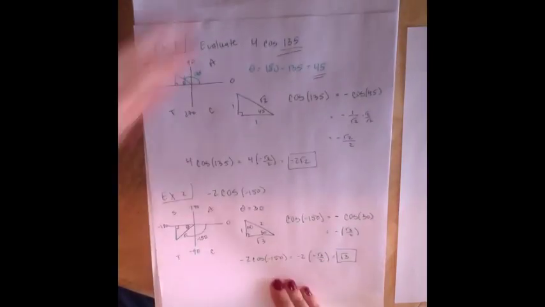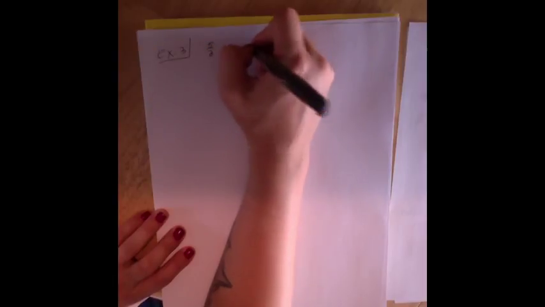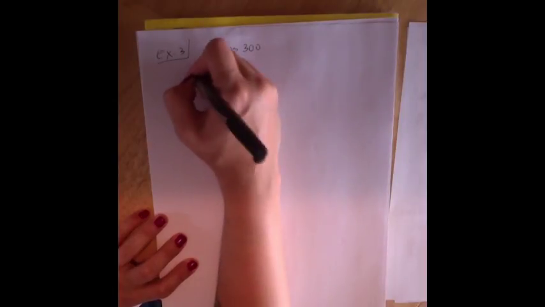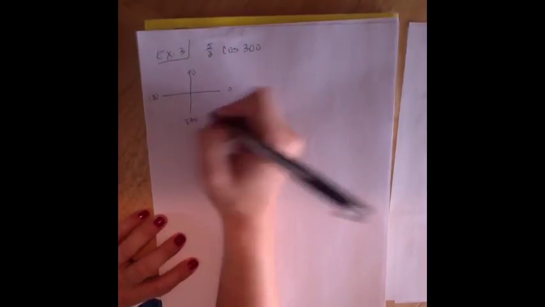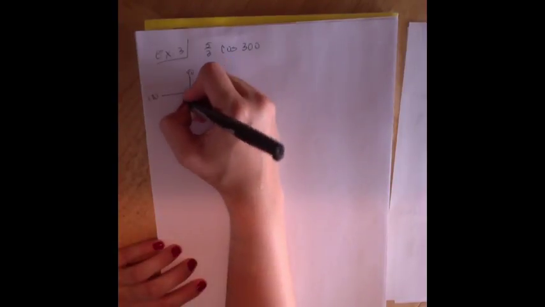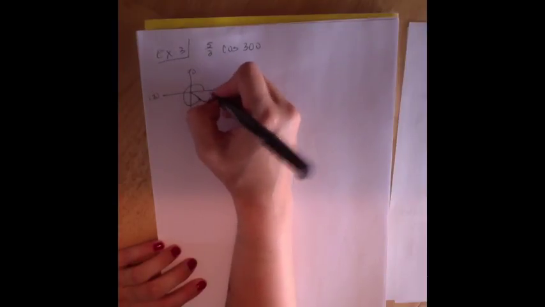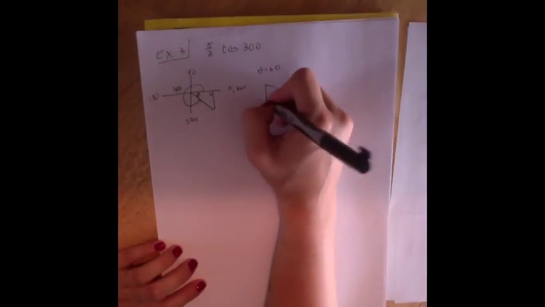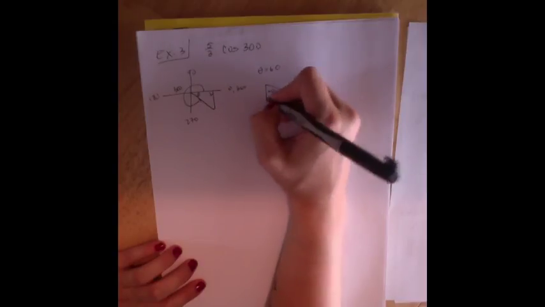All right, let's do another. We want to evaluate 5/3 cosine of 300. So again, I have 0, 90, 180, 270, and this is 360. So 300 puts me all the way over here. This is 300. And this theta here, I do 360 minus 300, giving me that theta is 60. So it's another 30, 60, 90 triangle, giving me root 3, 1, and 2.